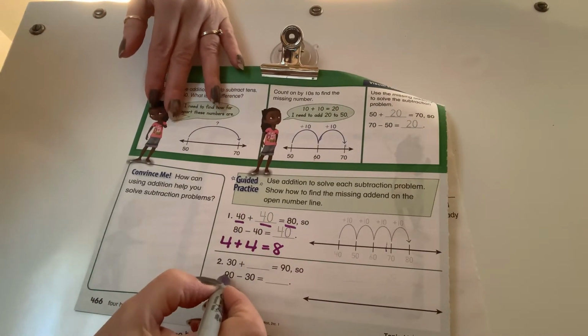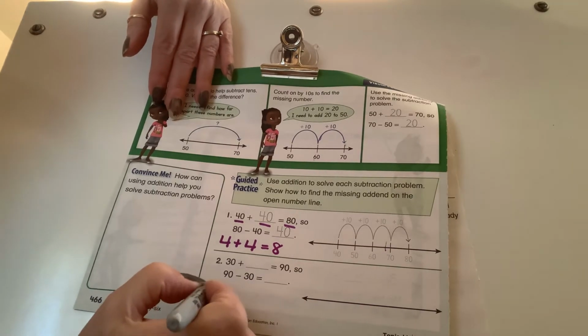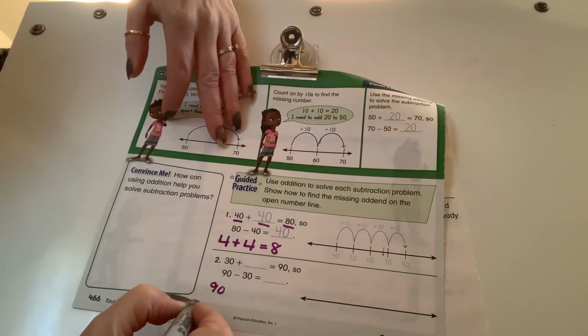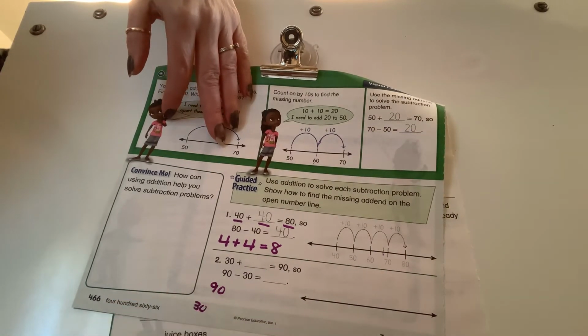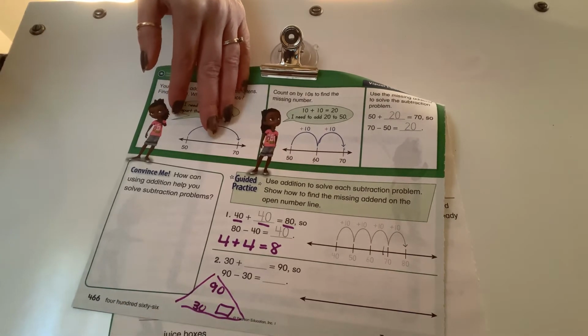Now I see 90 minus 30. Now let's pretend we're going to live in a house. 90 would be Big Daddy. 30 is one of the kids. And this is what we're trying to figure out. We're trying to figure out who else lives in that house. Oh, is this all coming back to you?